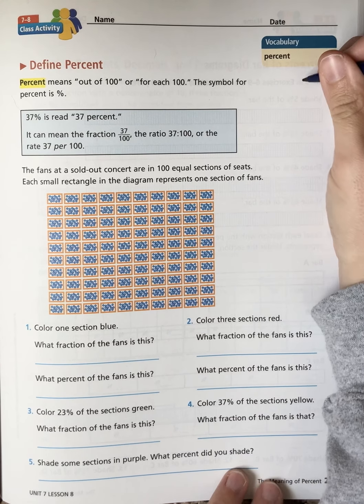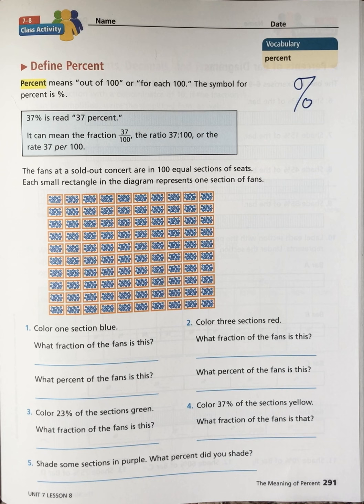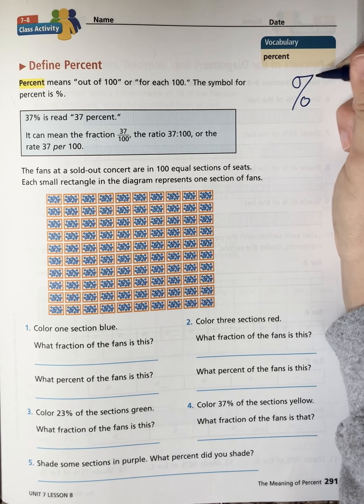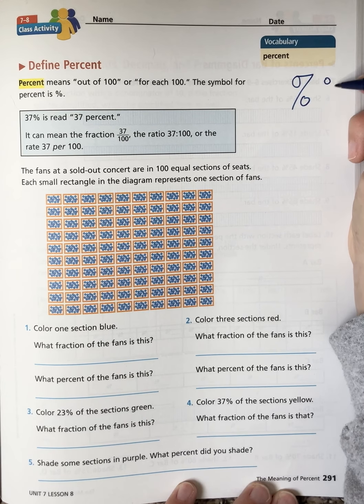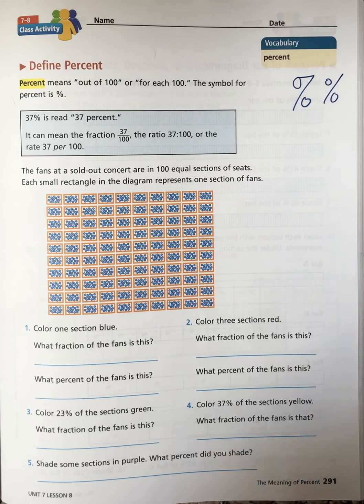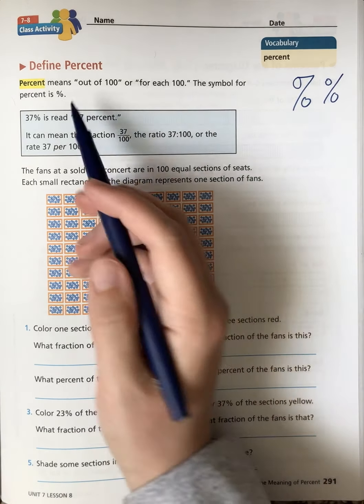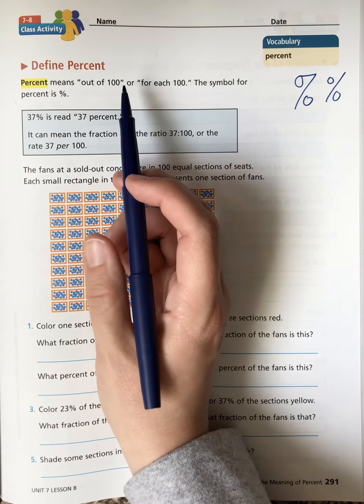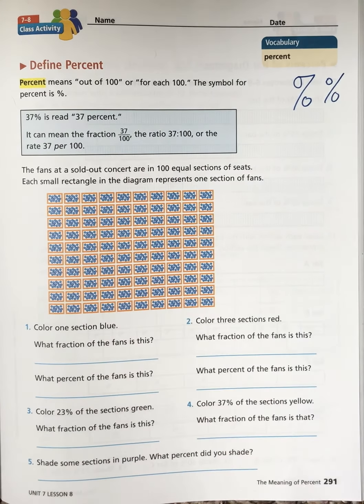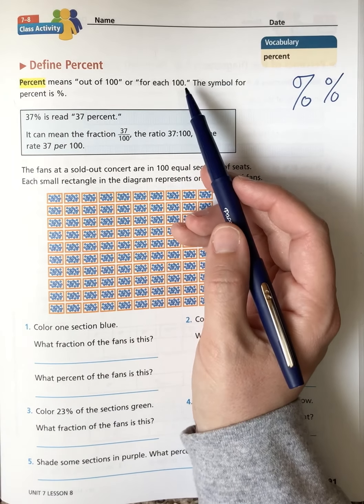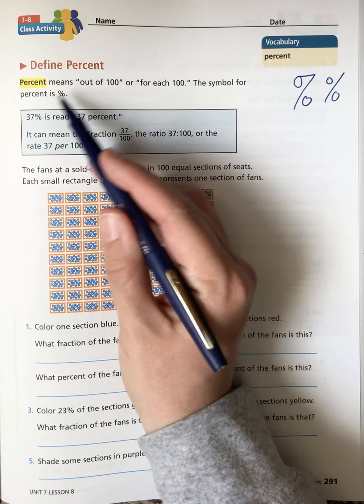Now percent is this symbol. Sometimes you see people write it with that little line up there. Sometimes you just see this, okay? They mean the same thing. Percent, just like the book says, means out of 100. Or it can mean for each 100, okay? So the symbol looks like this.